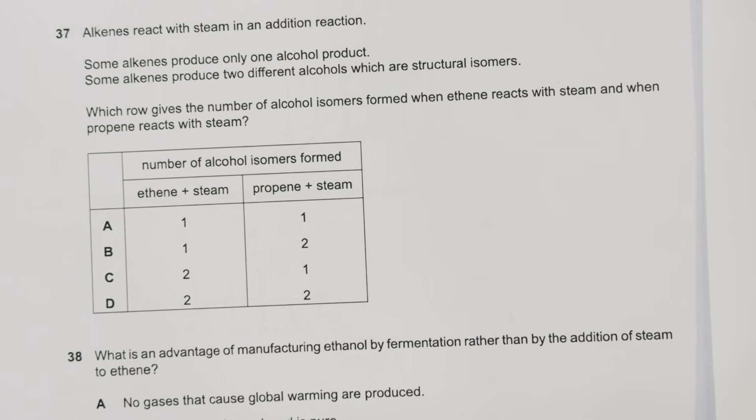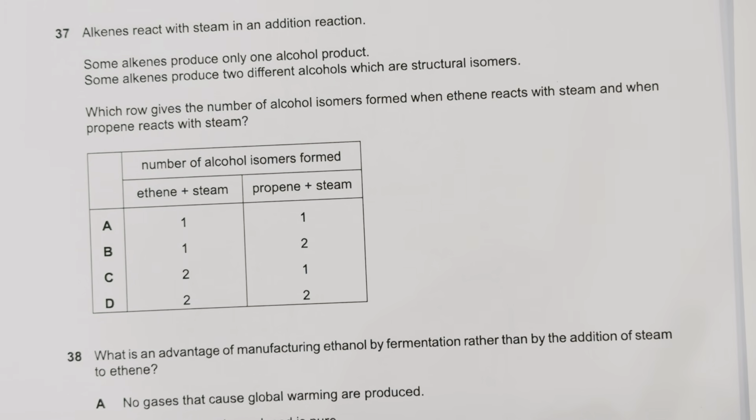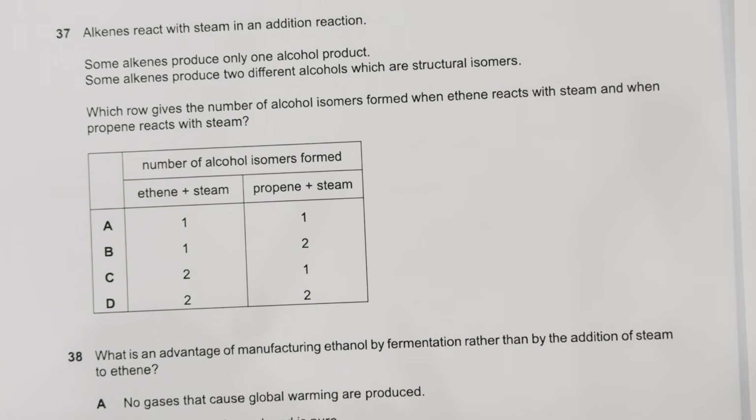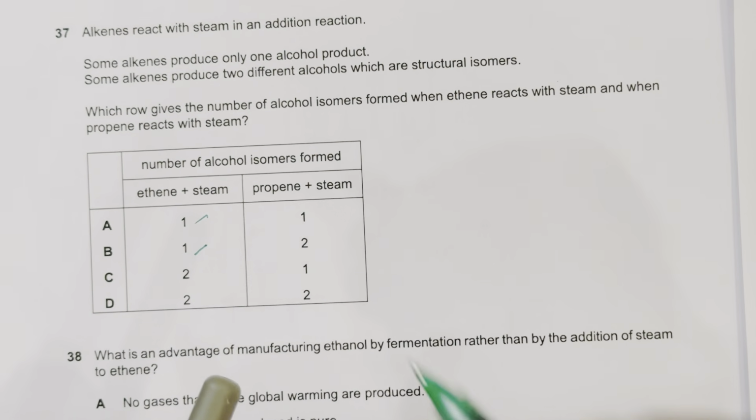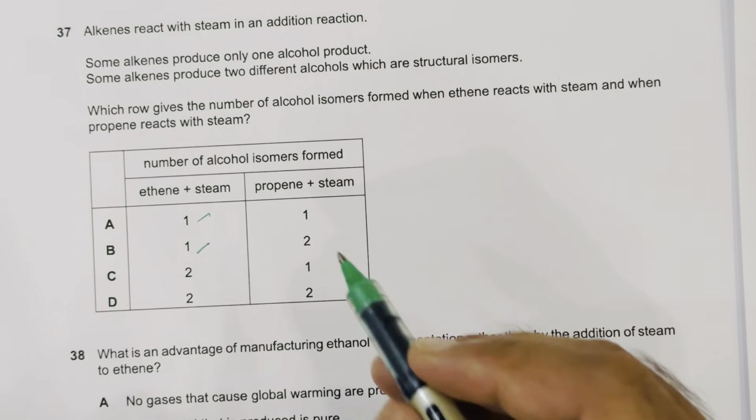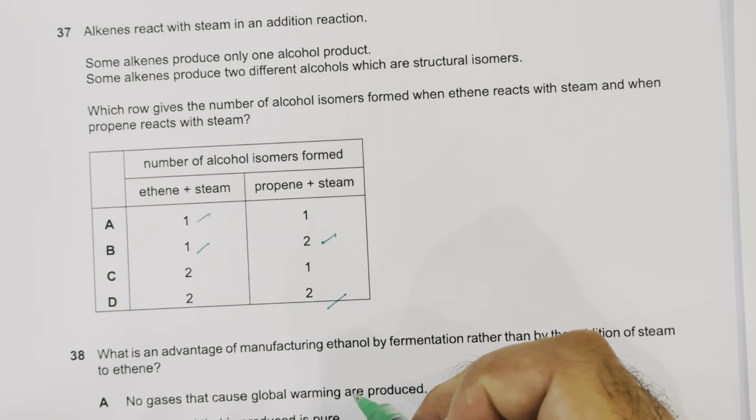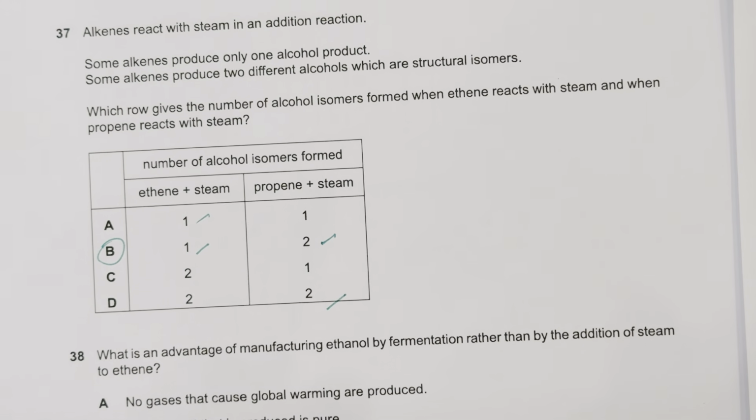Moving to question number 37. Alkenes react with steam in an addition reaction. Some alkenes produce one alcohol product, some alkenes produce two different alcohols which are structural isomers. Which row gives the number of alcohol isomers formed when ethene reacts with steam, and when propene reacts with steam? Okay, we know that ethene plus steam gives 1 alcohol isomer, and propene plus steam should give 2 isomers. So option B is the right choice, because both columns match that.